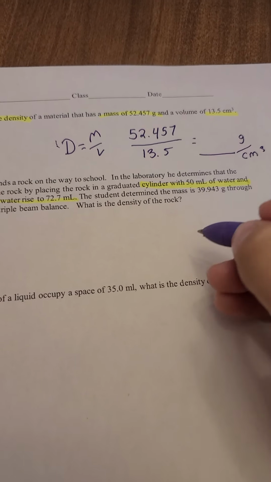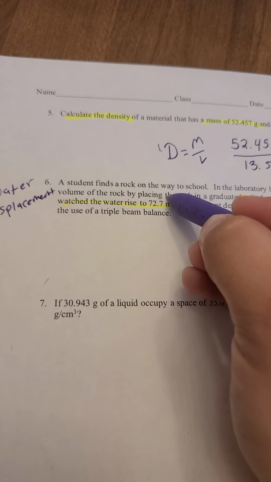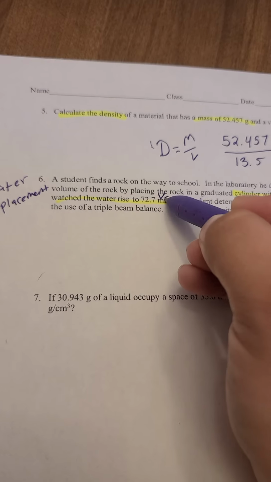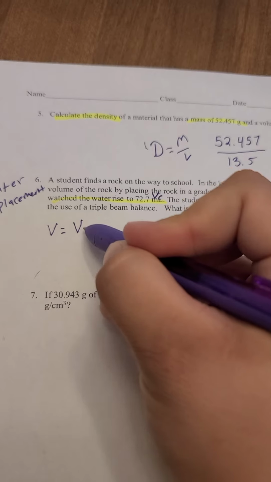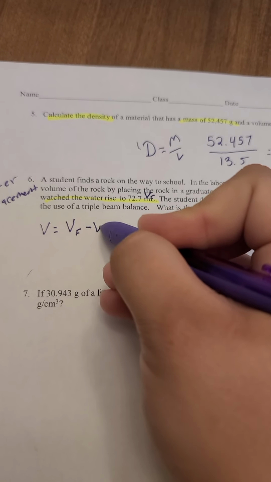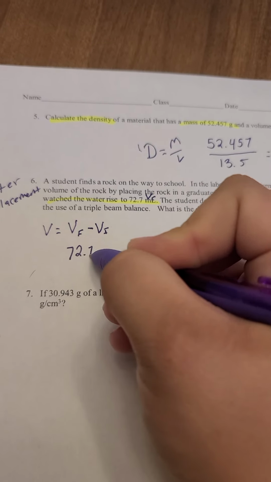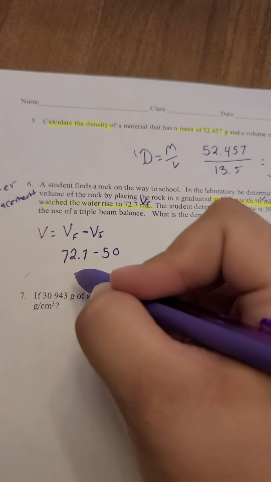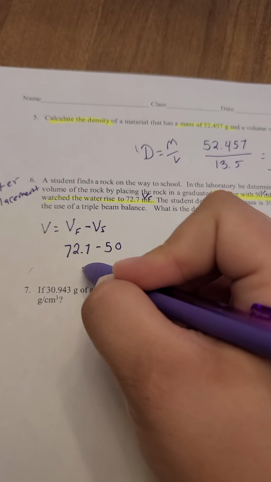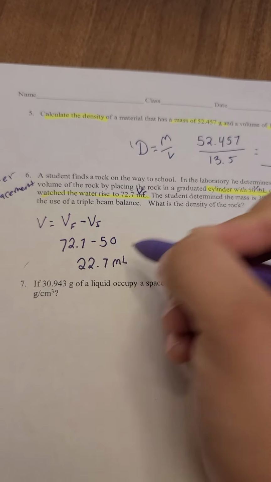So this is your initial volume, and this is your final volume. So to find the volume, you're going to do the final volume minus the initial volume. So 72.7 minus 50. 22.7 milliliters.